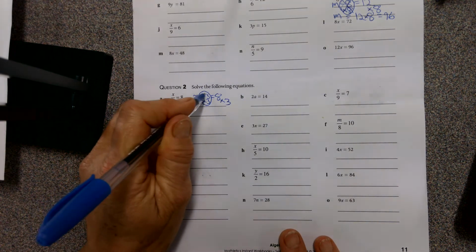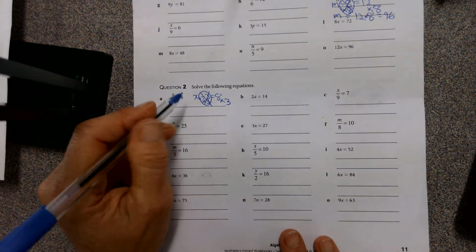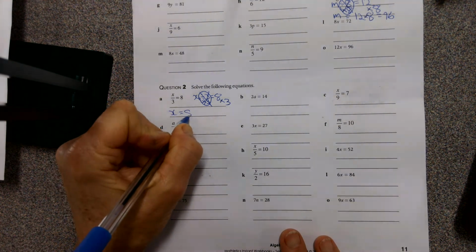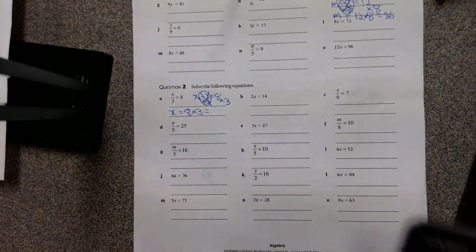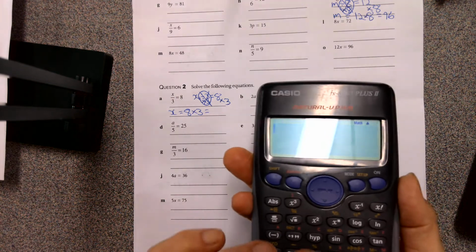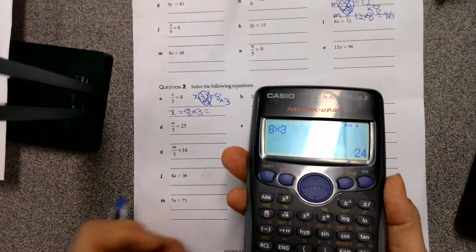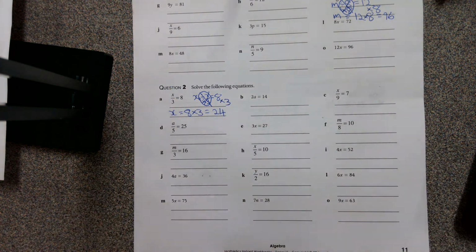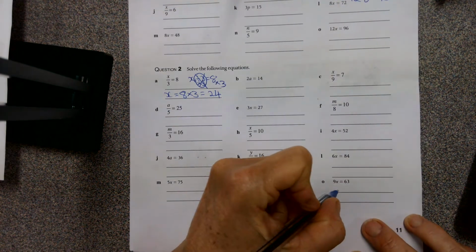So if we've got 3 and we divide by 3, that equals 1. So it cancels it out, because 1x is just x. So we get x equals 8 times 3 equals, some of you know this, but for those that don't, we've got 8 times 3 equals, and you get the answer 24. So, hopefully you're starting to understand this a bit better. Let's go to the last one.